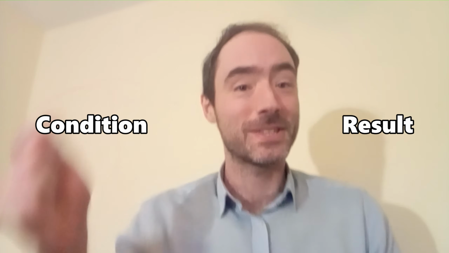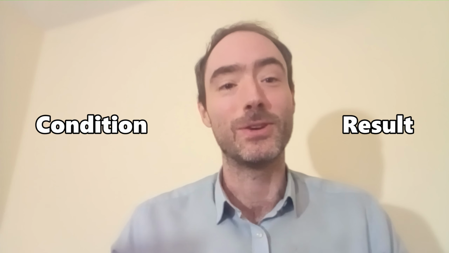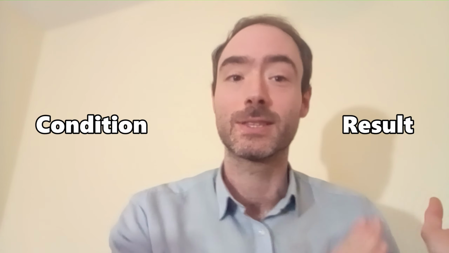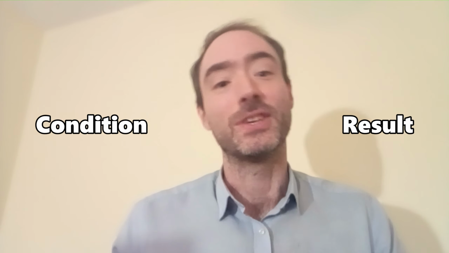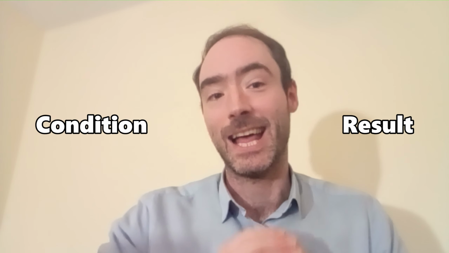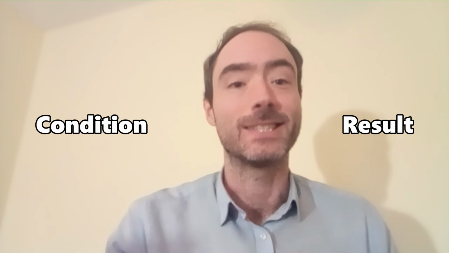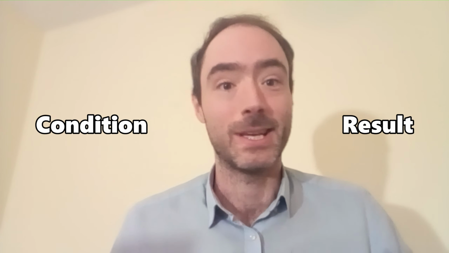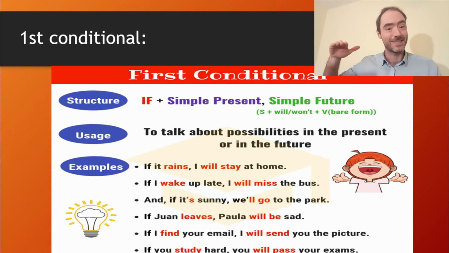Now, the first conditional is what we use to talk about possible situations in the future. So this is something that can happen. This is something that might happen in the future. It is possible. To make a first conditional sentence, the condition if, we use this with the simple present tense.